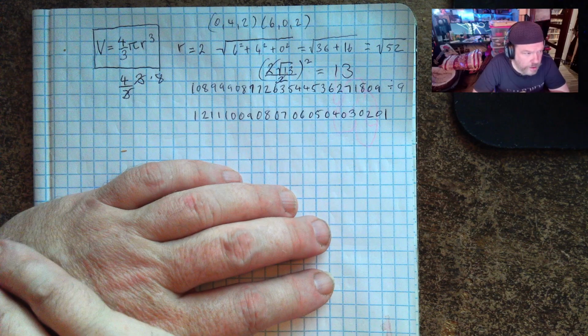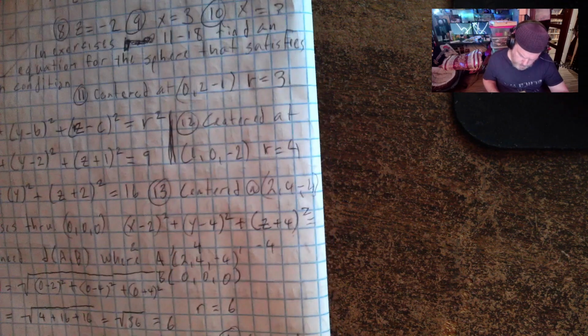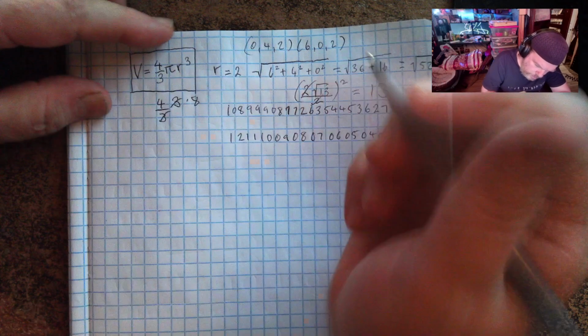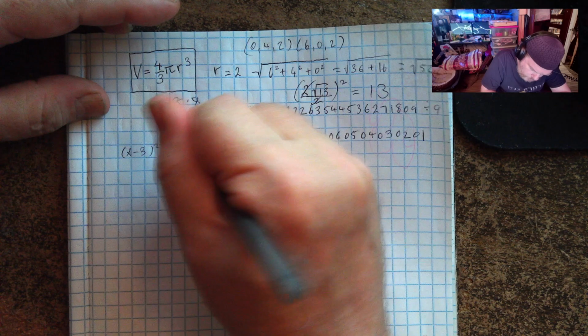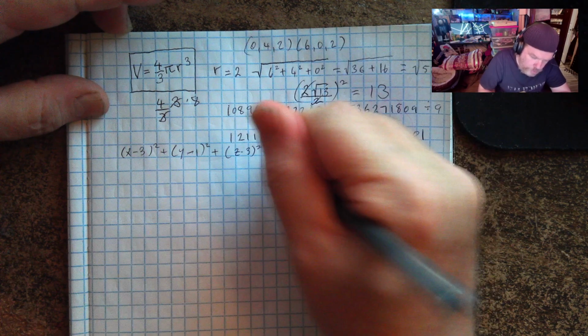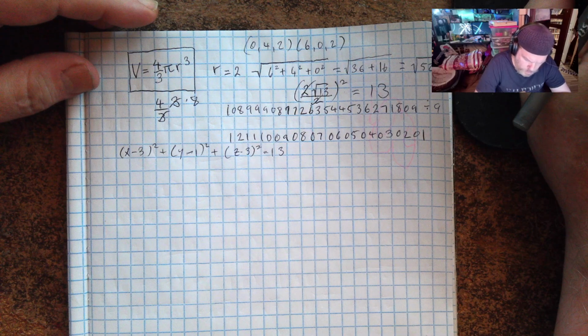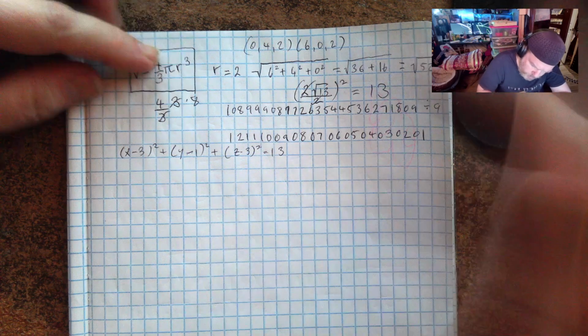So finally, my formula is going to be, what did I have on the other page? x minus 3, y minus 2, z minus 2. That should be it.